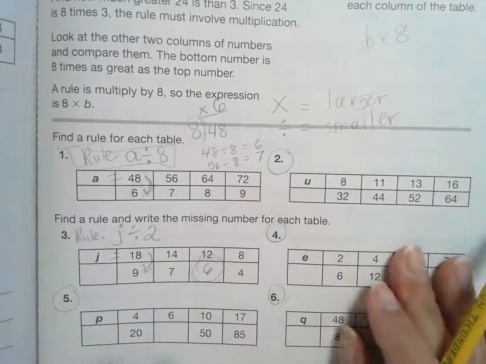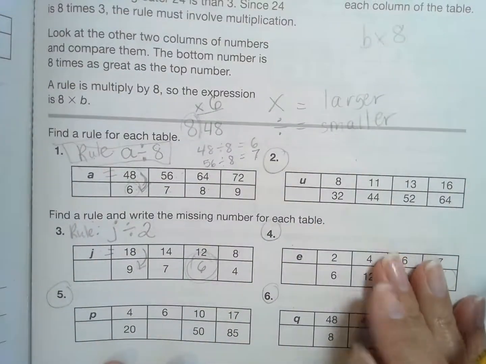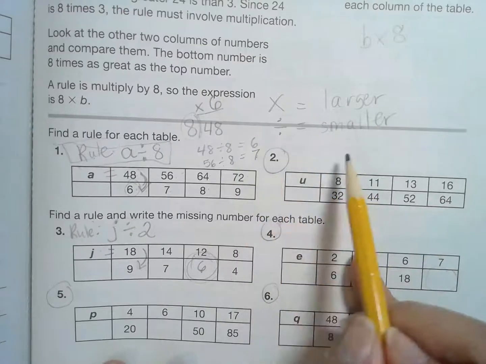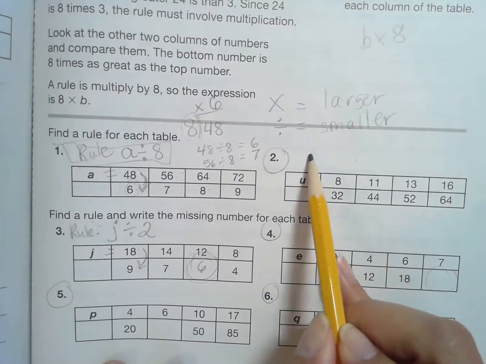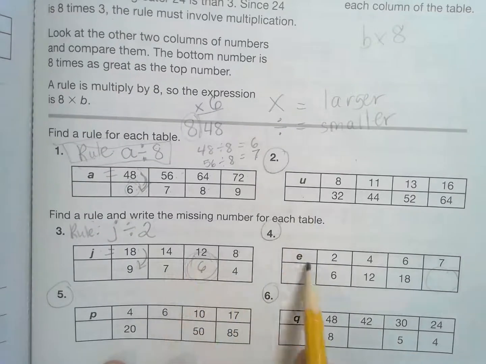You know what? I will actually, no excuses here. I will take a picture of this, and I would love for you to write out on the line piece of paper your rule and what this missing number is for each of these 4.